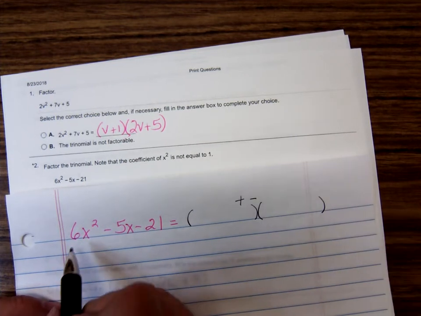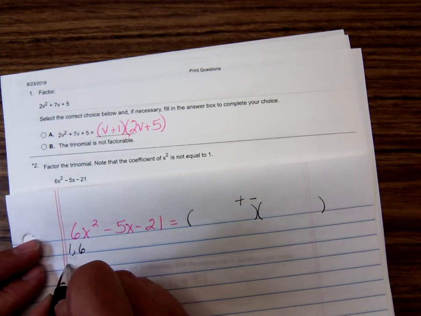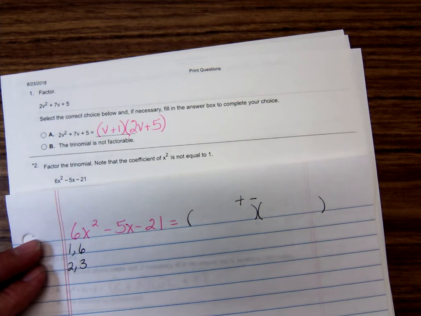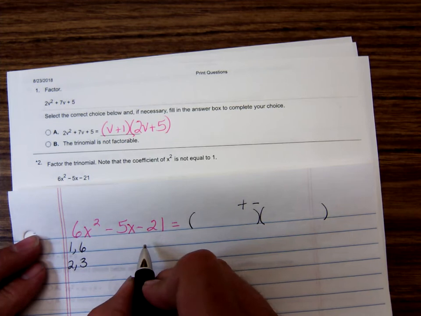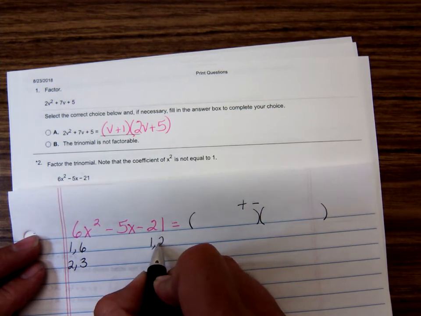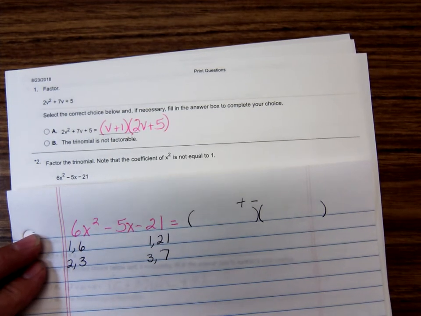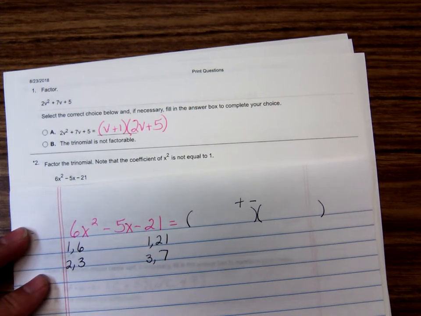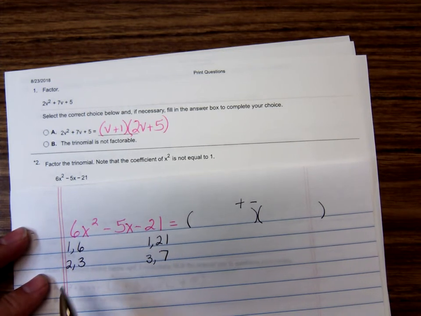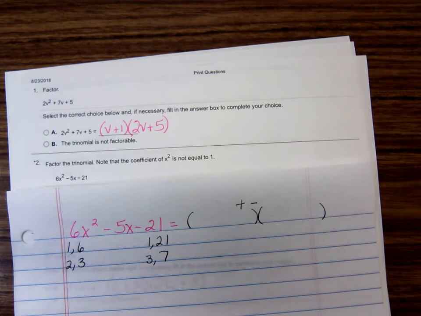Now numbers that multiply together to give 6. There's 1 times 6 and 2 times 3. Numbers that multiply together to give 21. 1 times 21 and 3 times 7. Well, let's start off. You got to make a choice, either the 1 and 6 or the 2 and 3. Which one do we want to try first? It's a trial and error based process.